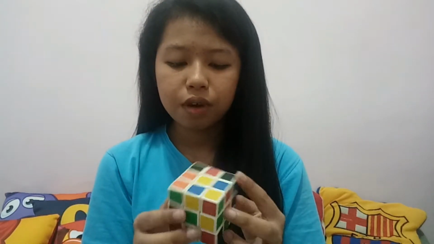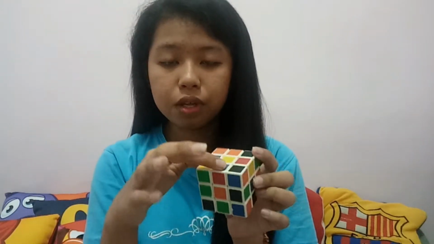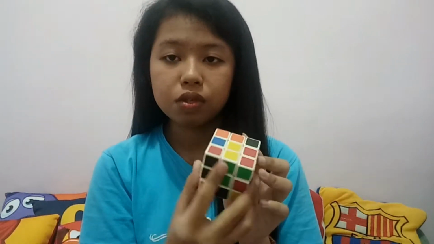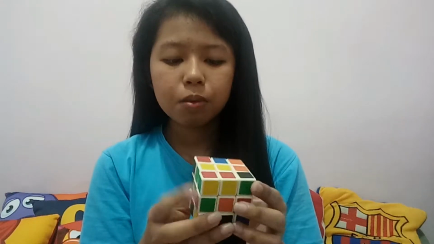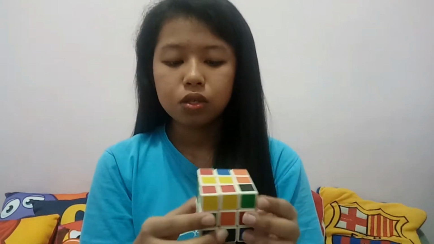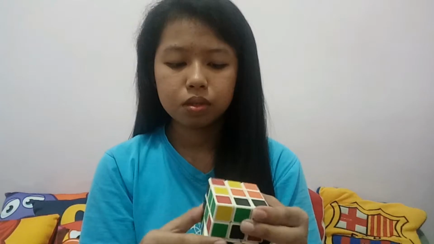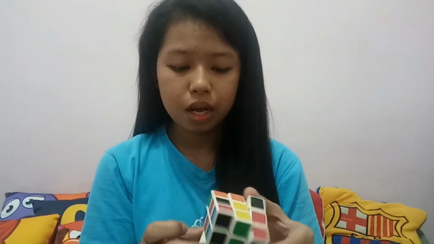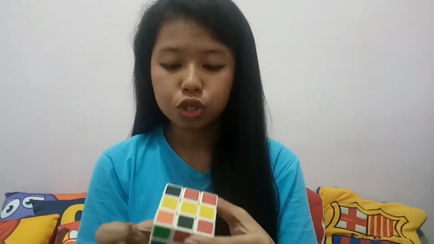So first I want to find green and yellow. The green and yellow is here. I have to move it onto this side, so I just turn it like this, and it is found. And next I'm going to find the one which is this one. I have to move it to this side, so I just need to turn it down and it will be like this, and it is found. Actually, finding the base is easy. I don't have any formula to share in this.